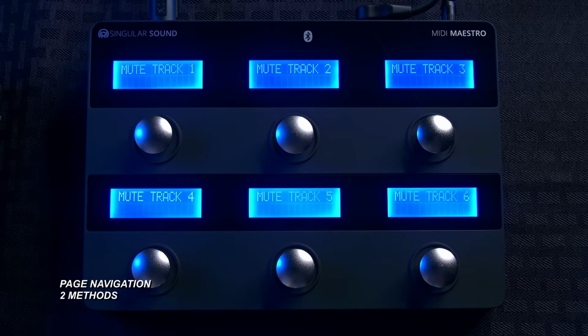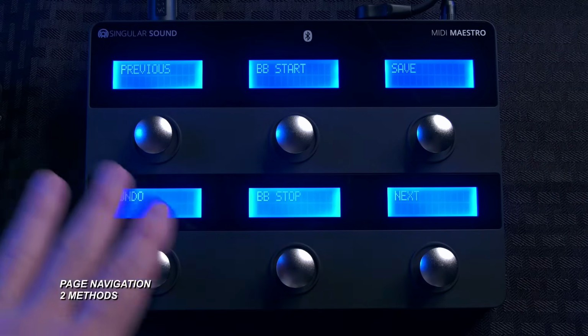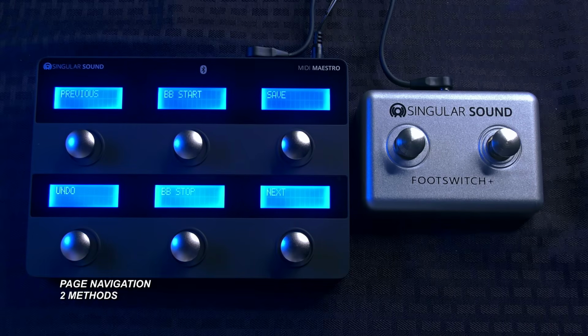And the reason why you would have it do this in this kind of redirect is while you're playing, you'll mute a track, and then it brings you back to the previous menu. You can bypass all of this, and you can use all the buttons on here for different functions, and then you can use the singular sound foot switch or any dual momentary foot switch to cycle through these. Now let me show you how that looks.